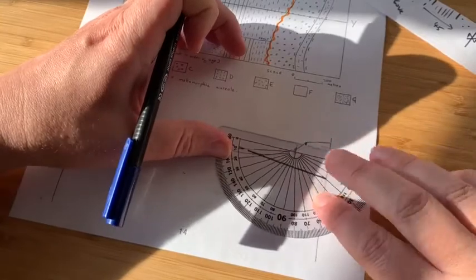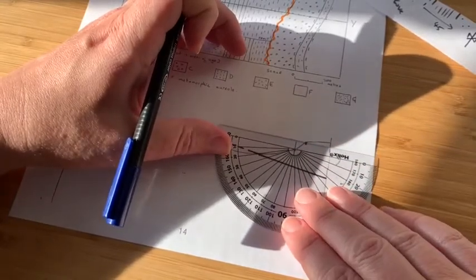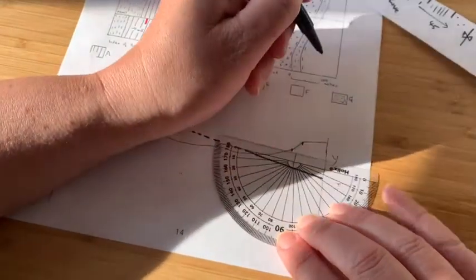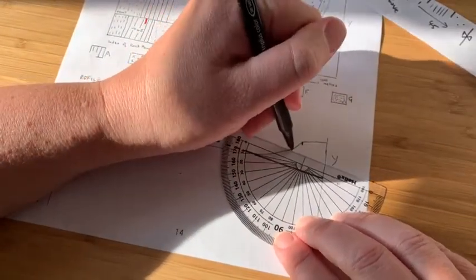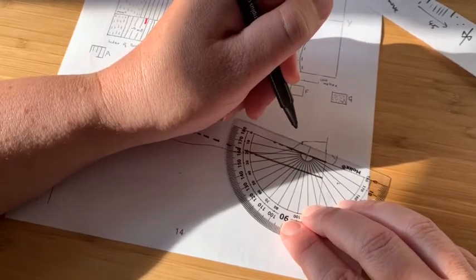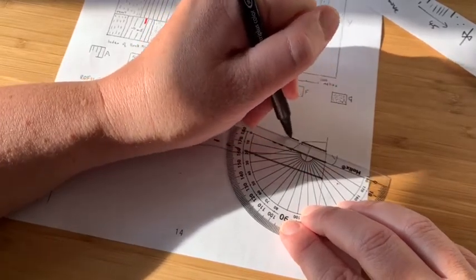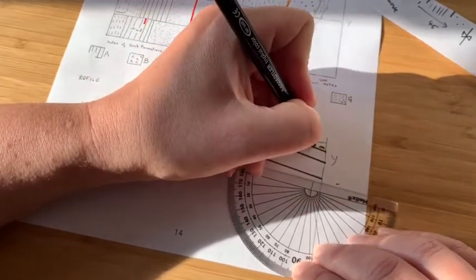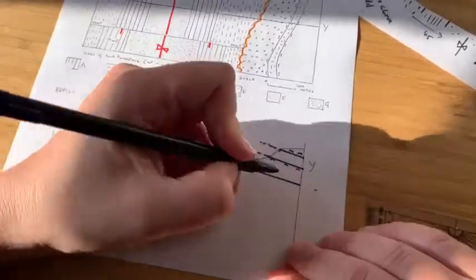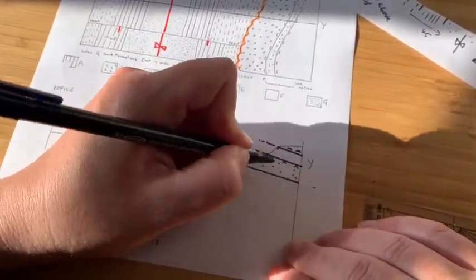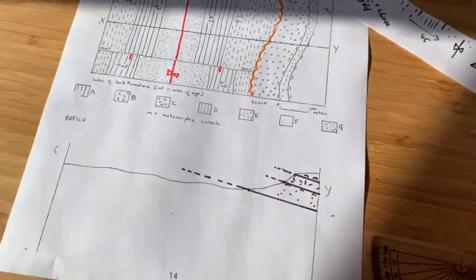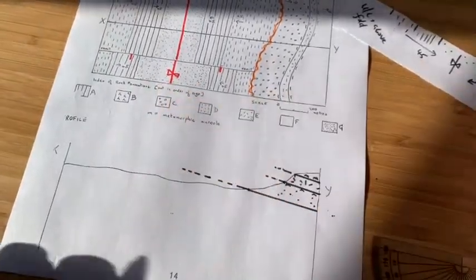So this is the base of the intrusion. Base of the sill. And this is the top. I'm just going to put little metamorphic aureole symbols on there as well. There we go. So what we've got to do now is put in the fold.